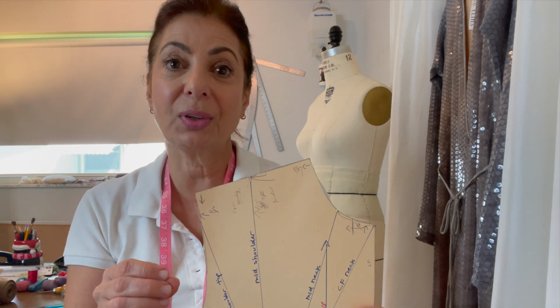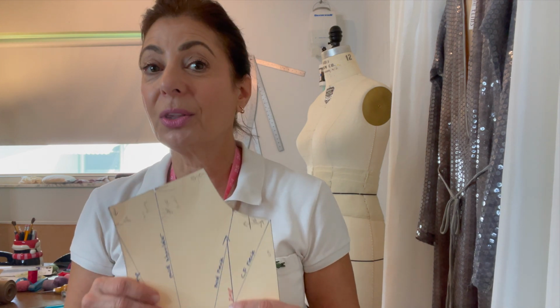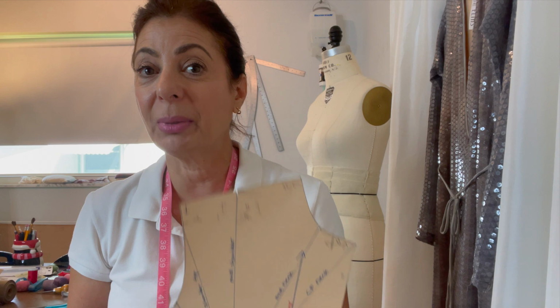The pattern maker puts these notches in specific areas of each piece of the pattern so that the sewer can translate and match those pieces together. So it's basically the directions for the sewer on how to put the garment together. Because in fashion design and in industrial type sewing, there's usually no directions.